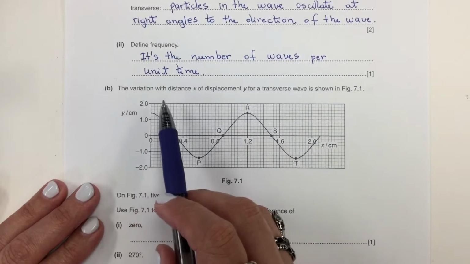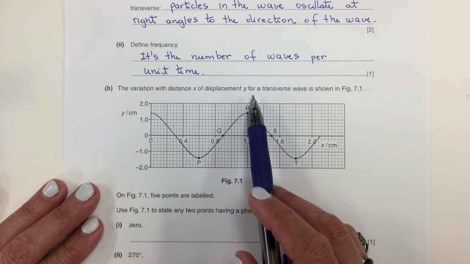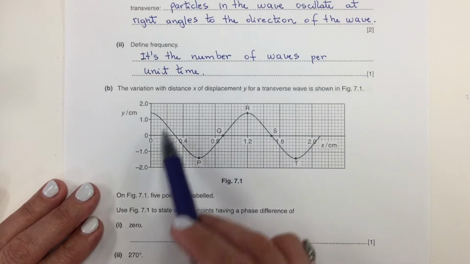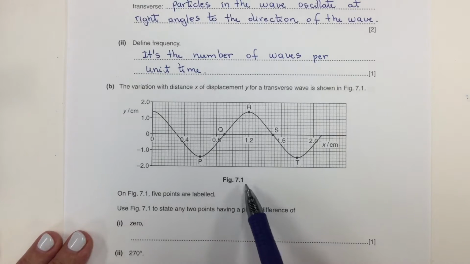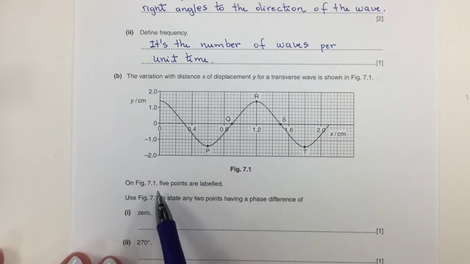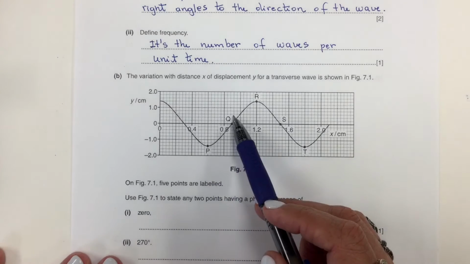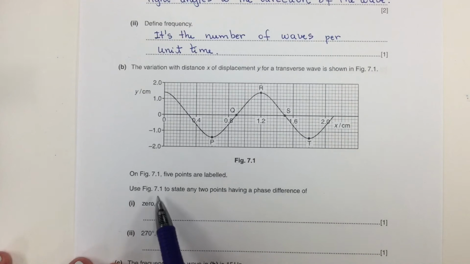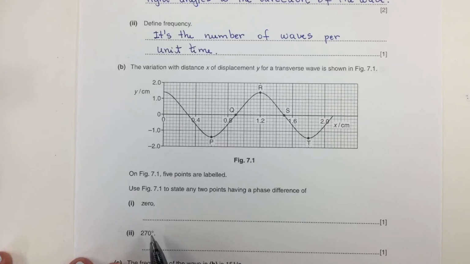Question B, the variation with distance x of displacement y for a transverse wave is shown in figure 7.1. On figure 7.1, 5 points are labeled P, Q, R, S, and T. Use this figure to state any points having a phase difference of 0 and 270 degrees.